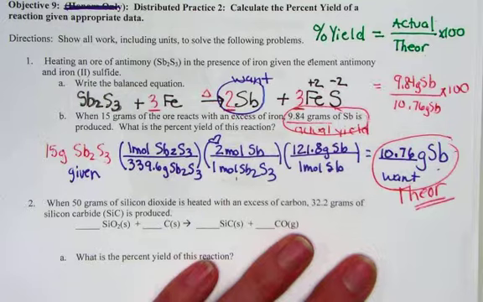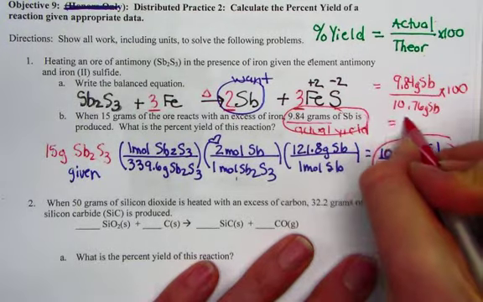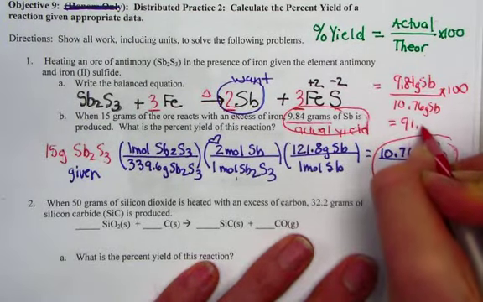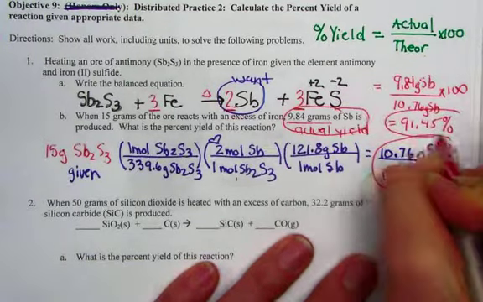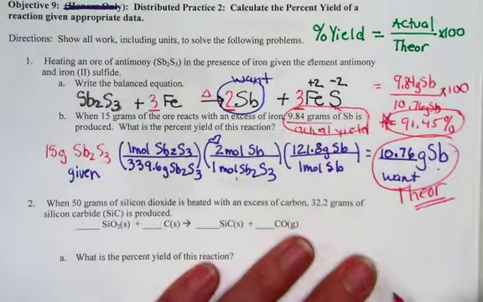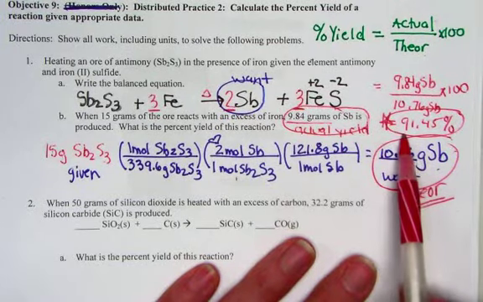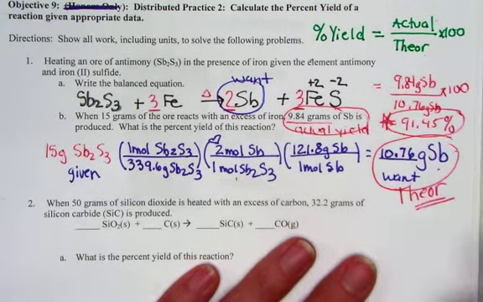We will hit 9.84 divided by 10.76 equal. When I express that as a percent, I get 91.45% yield, and that is the measure of the efficiency of my reaction, 91.45% yield.